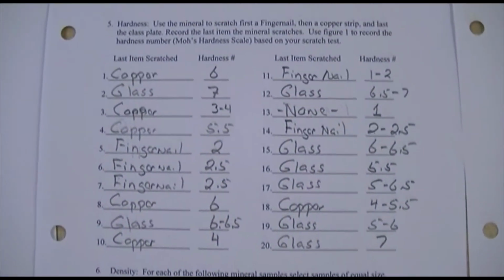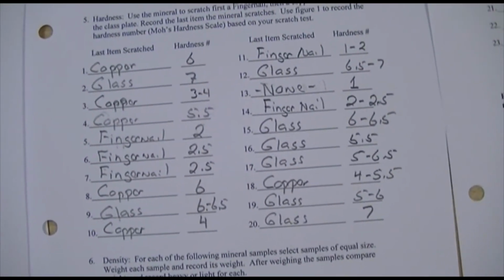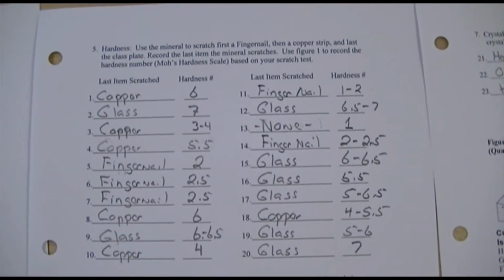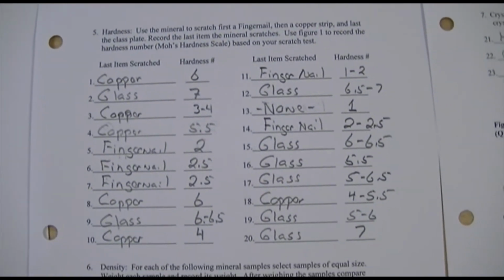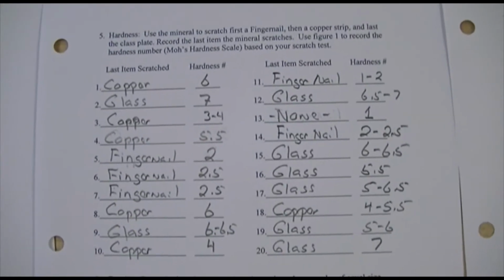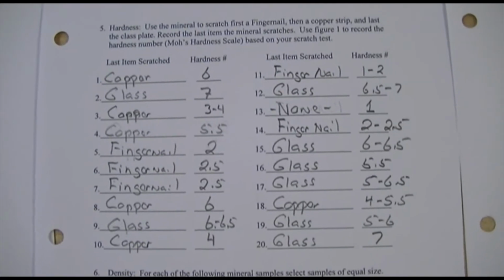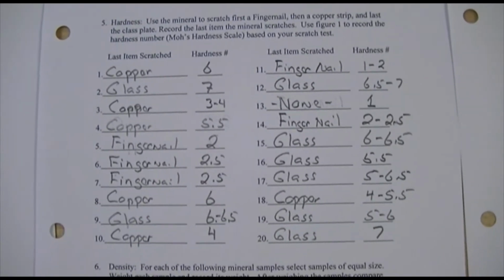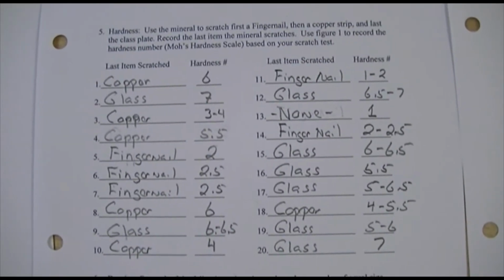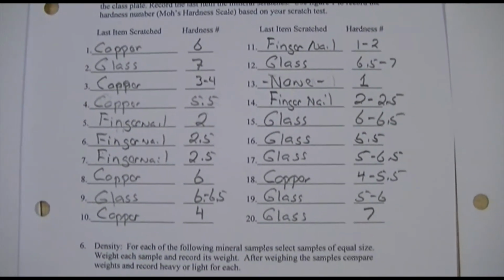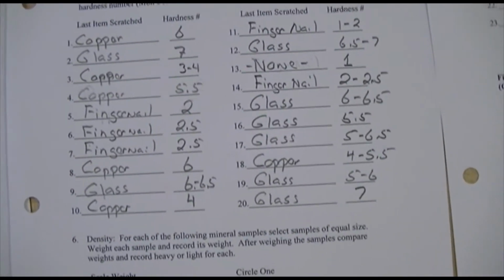So what I did is I went through and did a test on every one of these minerals. So the test is I see if A, will that mineral scratch my fingernail? B, will it scratch a copper plate, a piece of copper? Third thing I look at, will it scratch glass? And then fourth thing I looked at, will it scratch a file? Or will a file scratch it? So based on those tests, we can come up with hardness numbers.